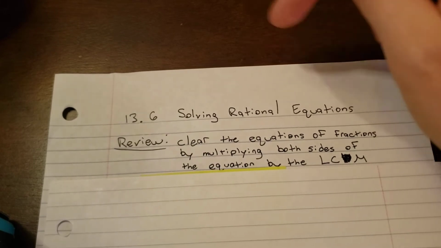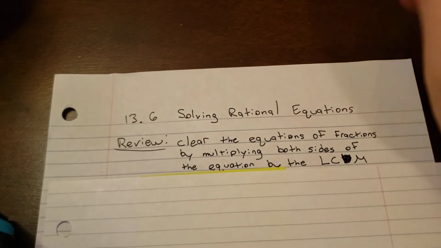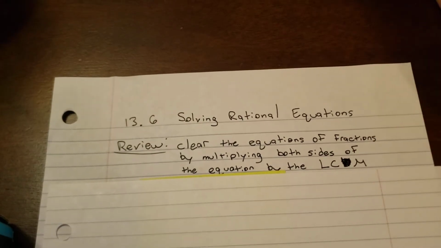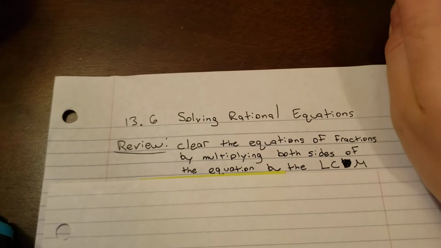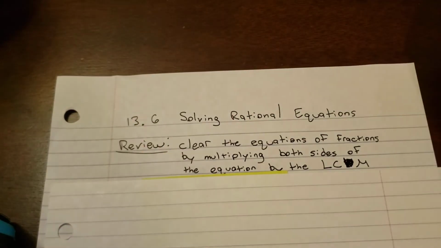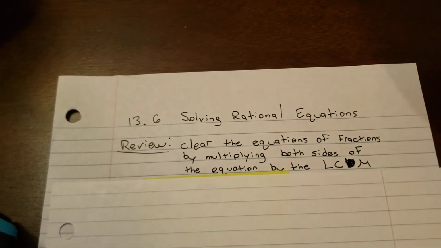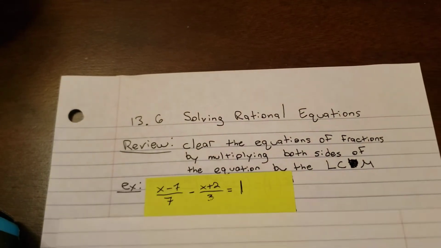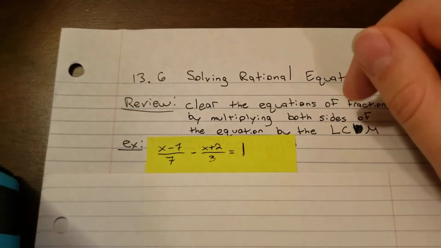Once we do this, we can do a little bit of cross-canceling, and then we don't have denominators anymore. We can do it in one simple step, we could get rid of all of our denominators. So let's see the first example.